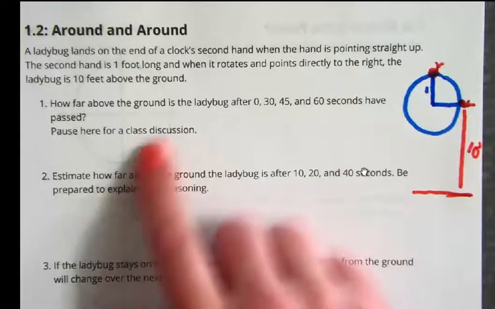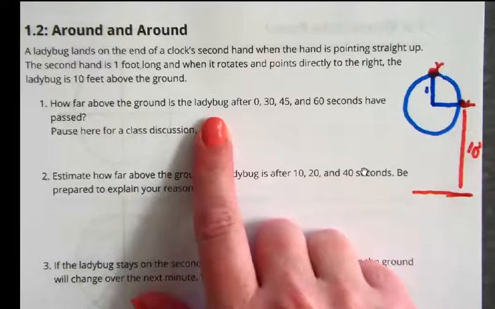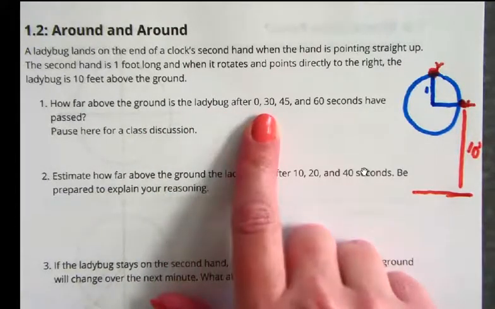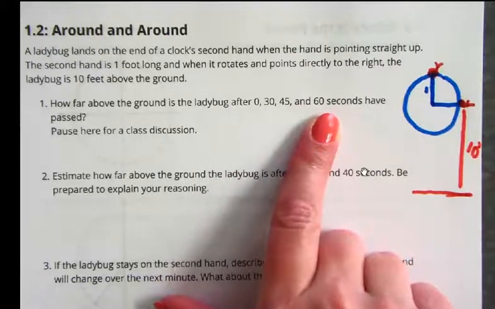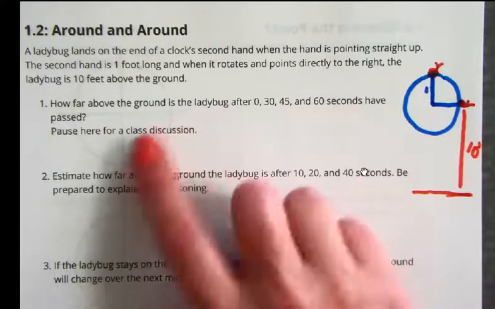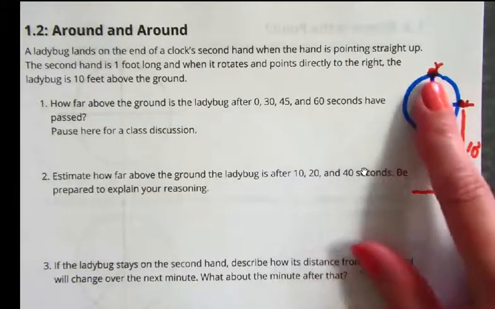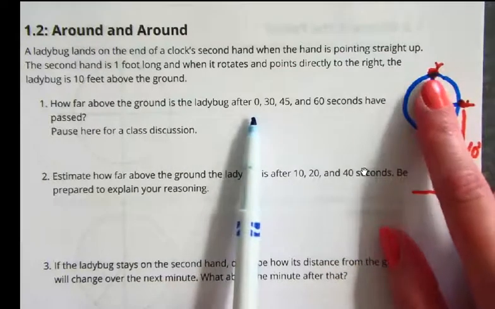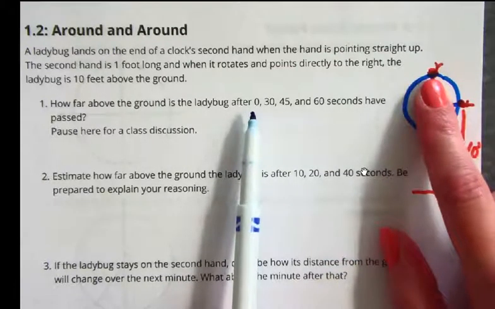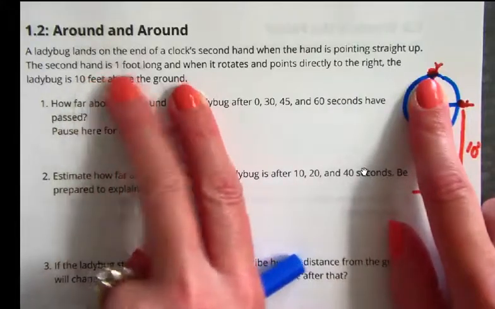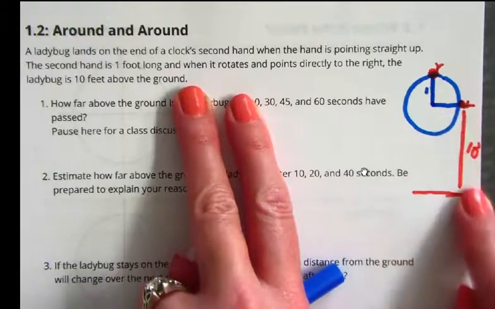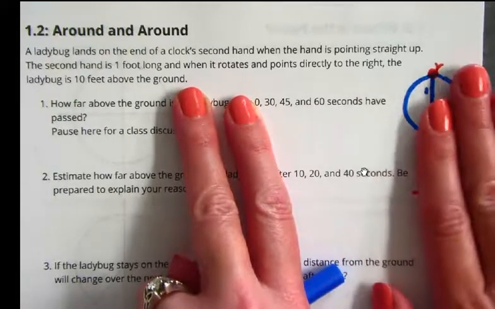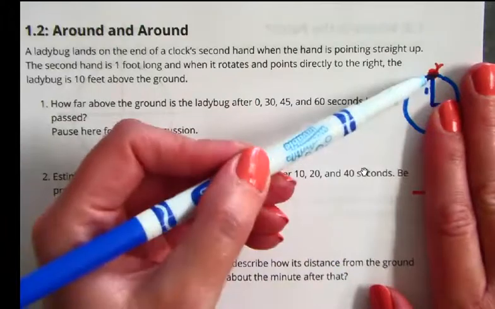How far above the ground is the ladybug after 0, 30, 45, and 60 seconds have passed? All right, okay. So right now the ladybug, we're going to go back to it starting at 0 seconds, that it's up here at the top. Okay, it just says down here that when the second hand is 1 foot long, and when it rotates and points directly to the right, the ladybug is 10 feet. So we're not going to start with that 10 feet here. We're starting with it right up here at the tip top.